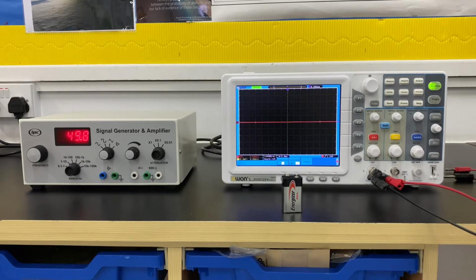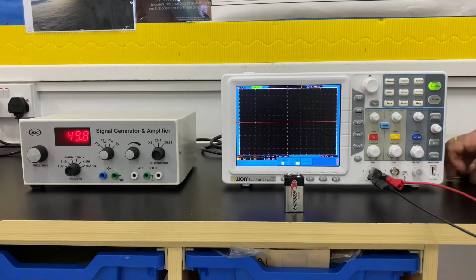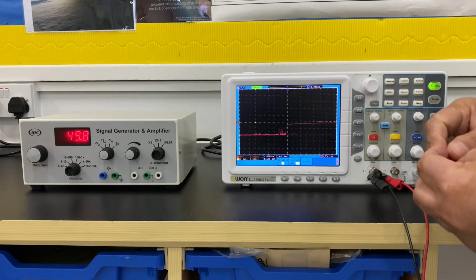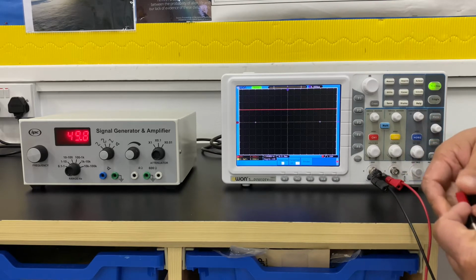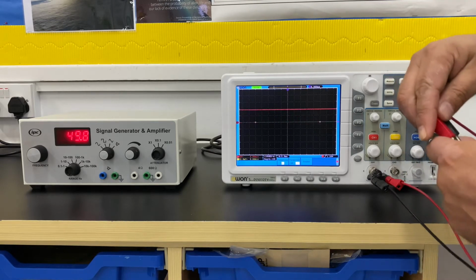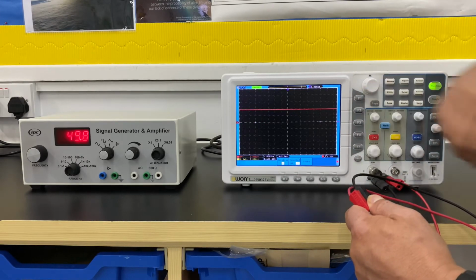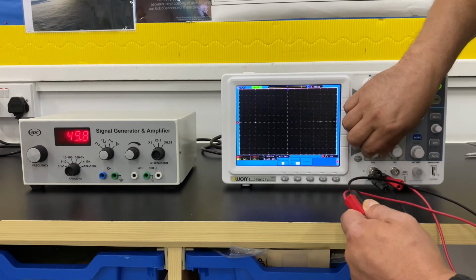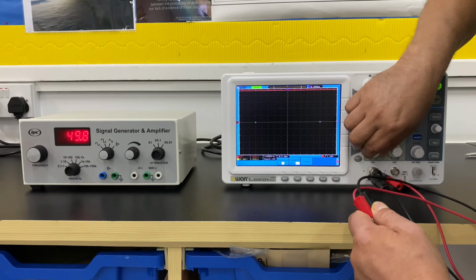We can change the sensitivity if we wanted to. I'll come back to the 50 volts, but if I change the volts per division, it's gone off the page here.